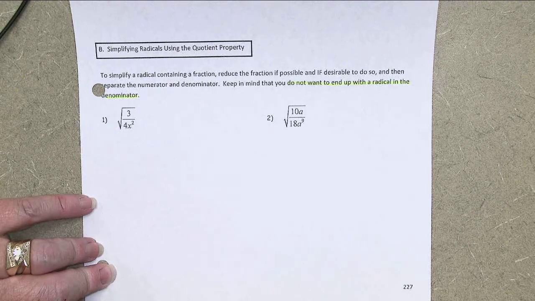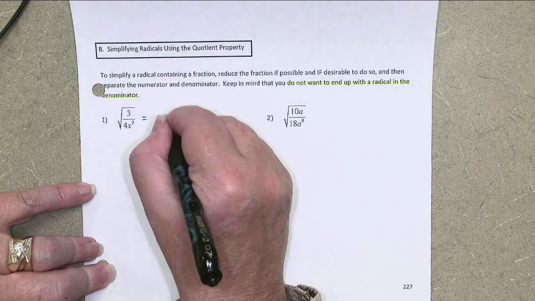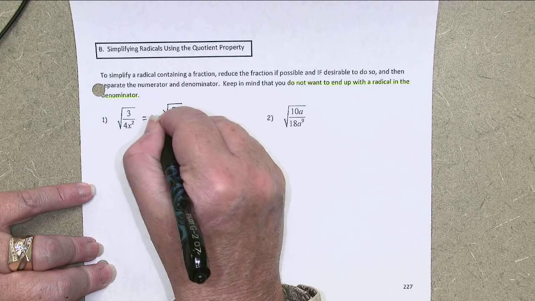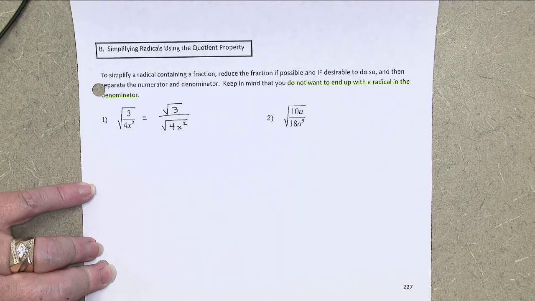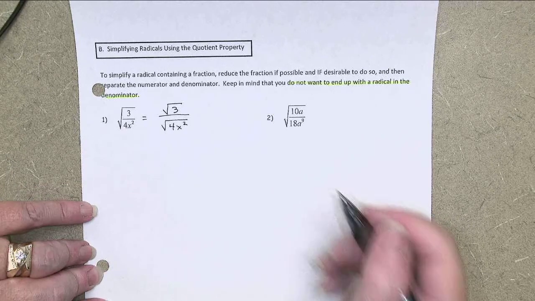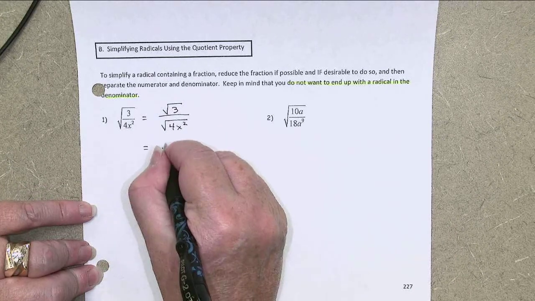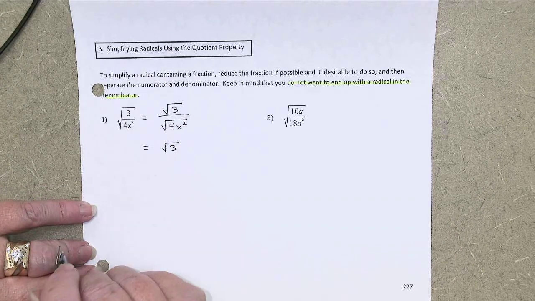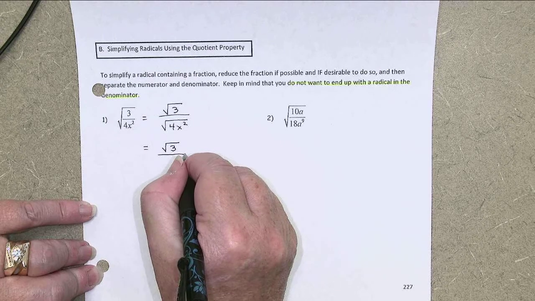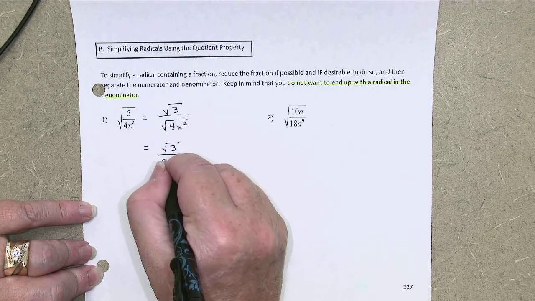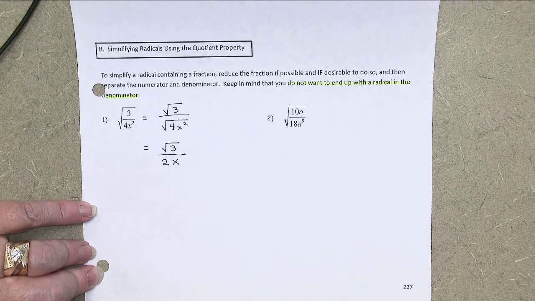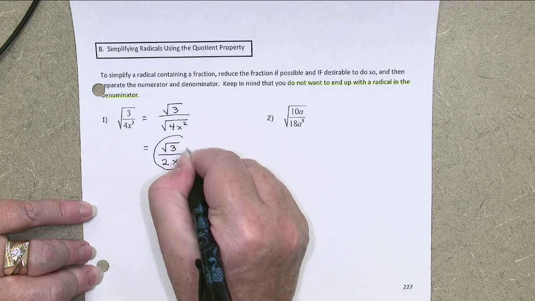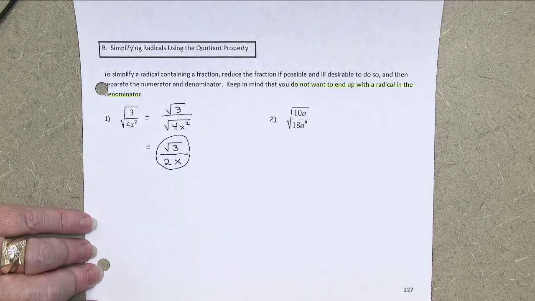In this first one, it's definitely okay to split up the numerator and the denominator. The square root of 3 on top, I really can't do anything about that. But the denominator comes out perfectly. The square root of 4 is 2, and the square root of x squared is just x. So I like that answer. No square roots in the denominator. Looks good.